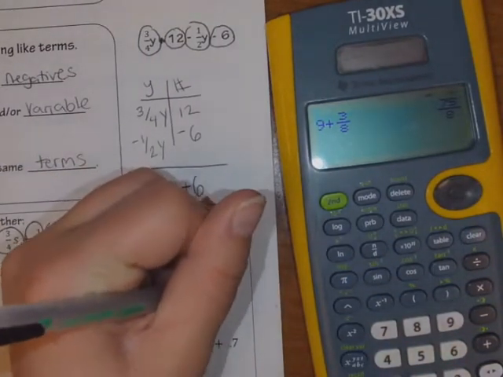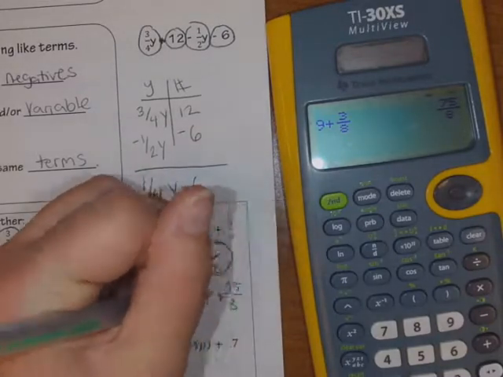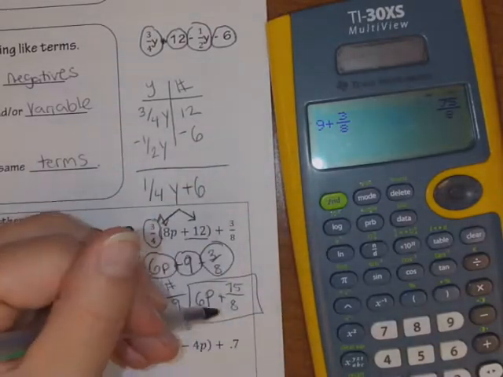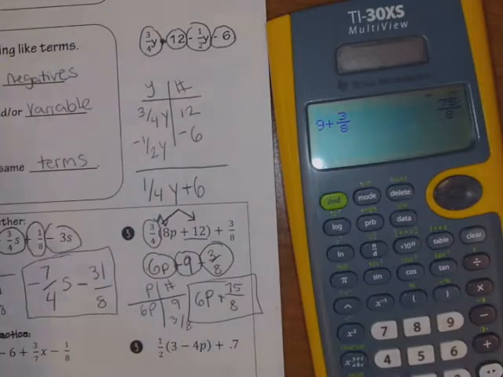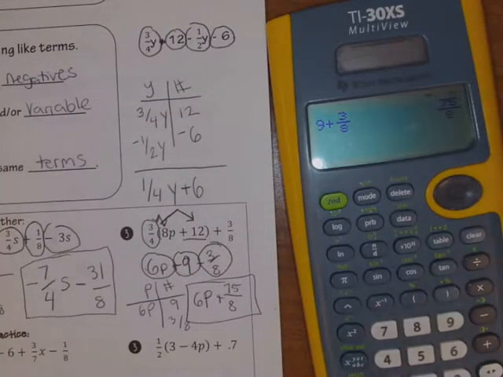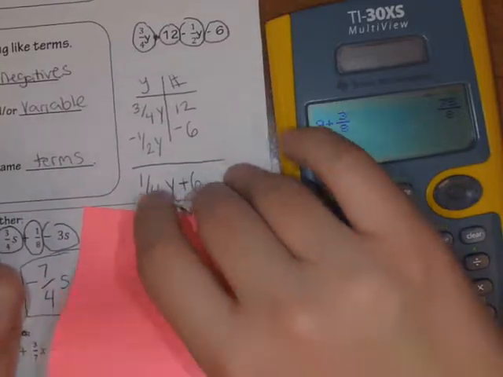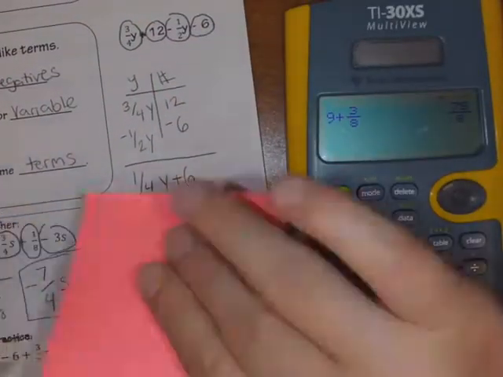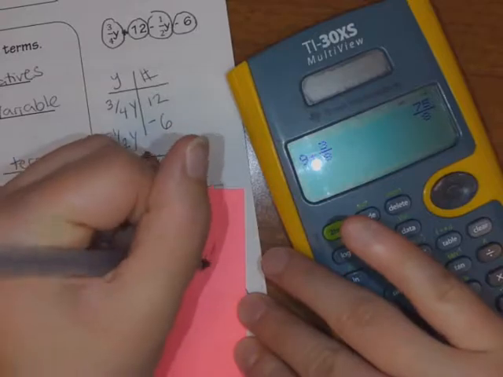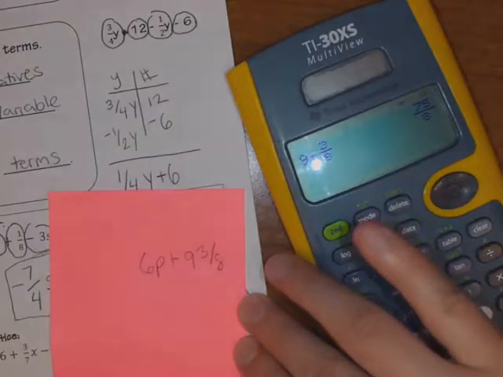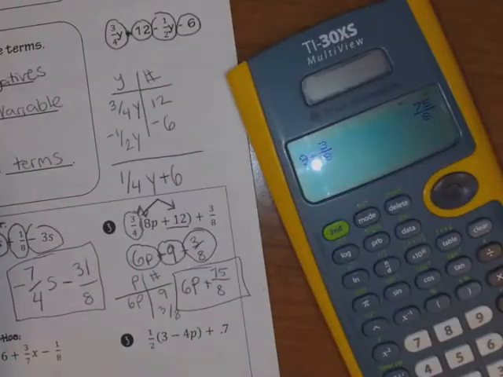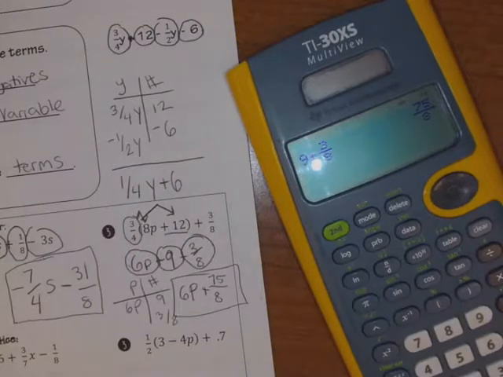Plus 75/8. Another way of writing that would be, I'll write it here. You could have 6p plus 9 and 3/8. So if you wrote it like that, that's correct too. But this way just tends to be how most people write it.